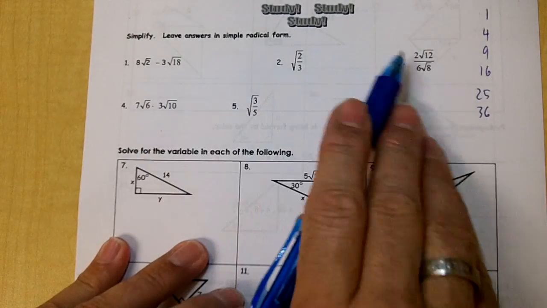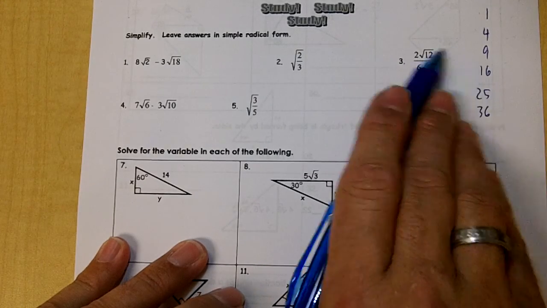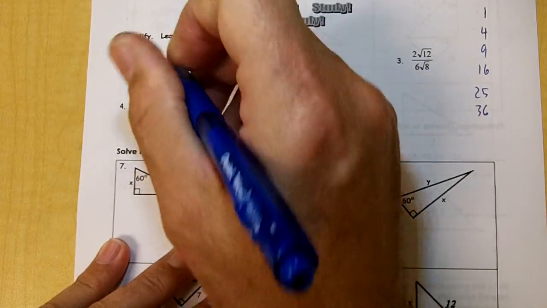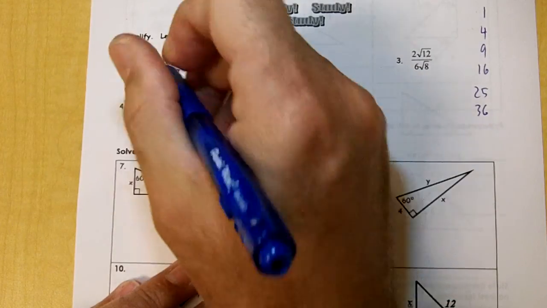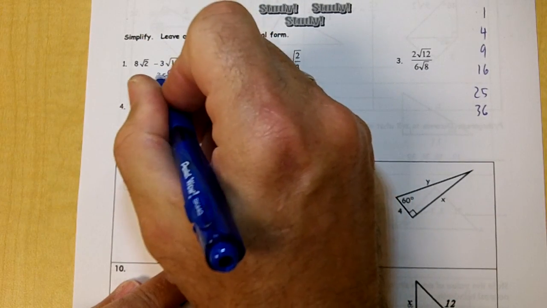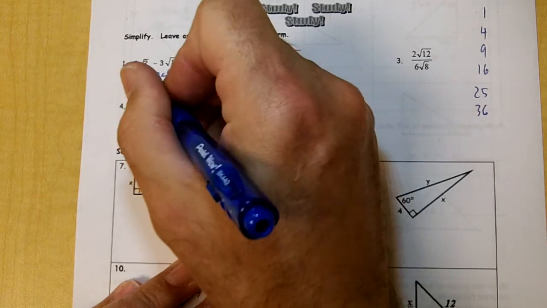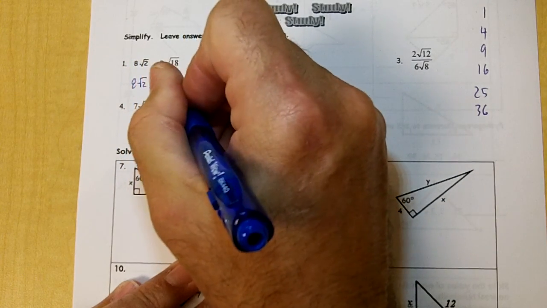What's the perfect square that goes into 18? It's 9, isn't it? So we're going to make 18 9 times 2. This will turn into 8 square root of 2. The square root of 9 is going to be 3. 3 times 3 is 9. Square root of 2, right?